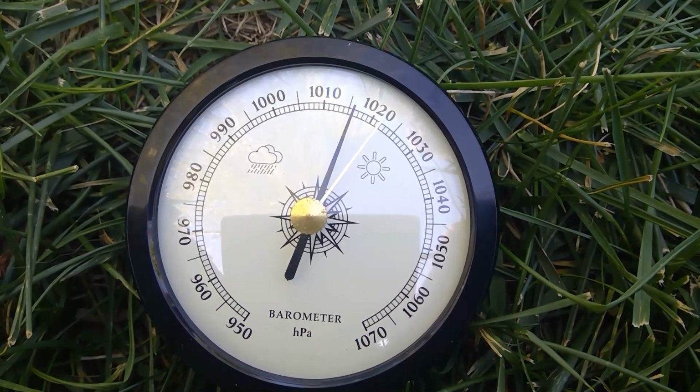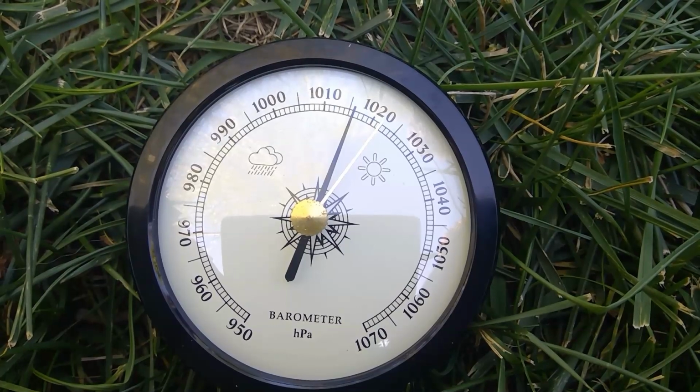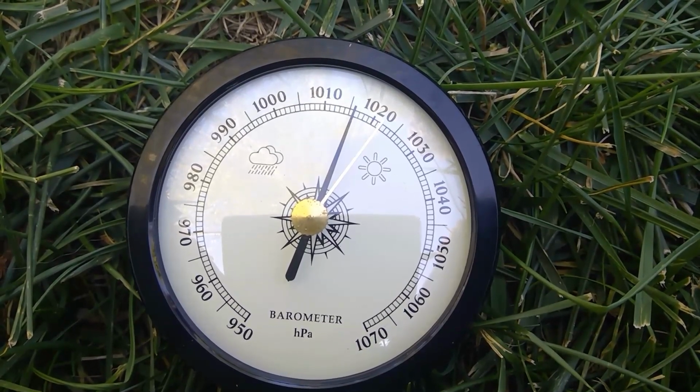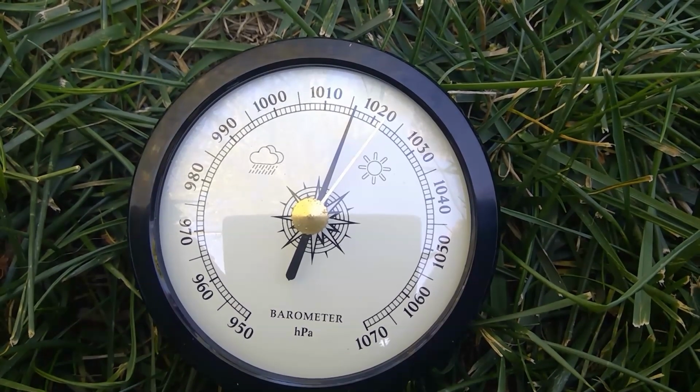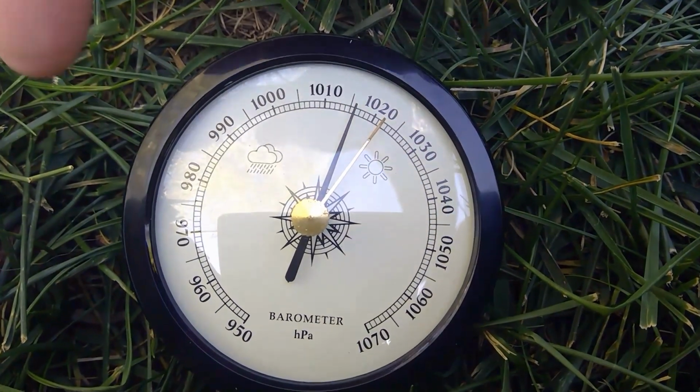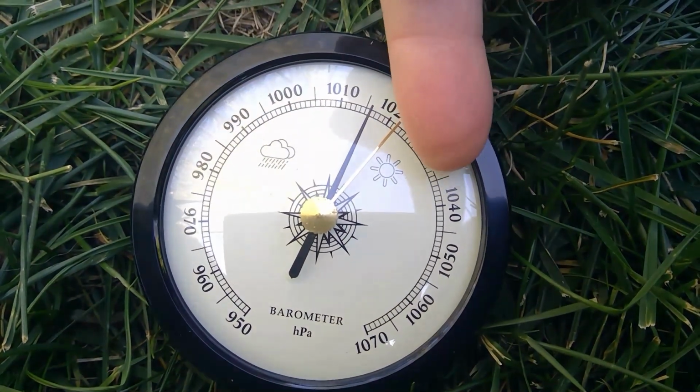So be sure to check out your local weather forecast to see what the barometric or air pressure reading is, and then check it again tomorrow to see how things are changing. It will help you start to learn how to predict whether stormy weather is coming your way or whether nice weather is coming your way.